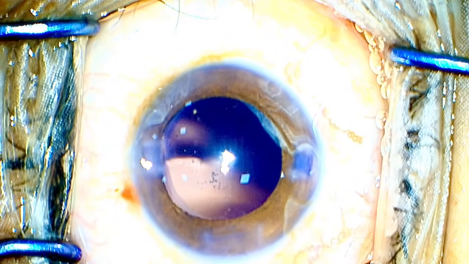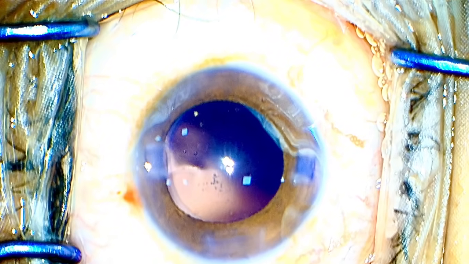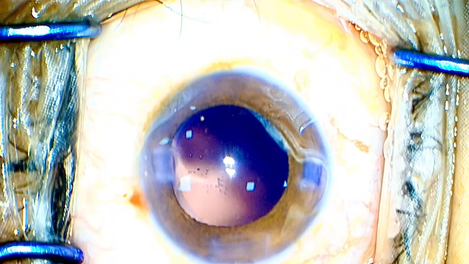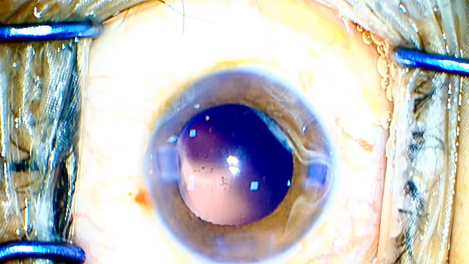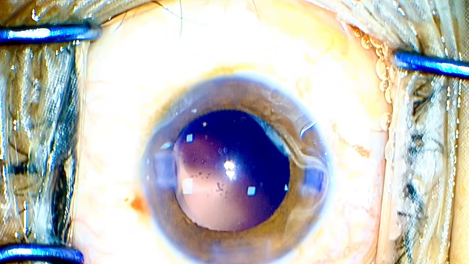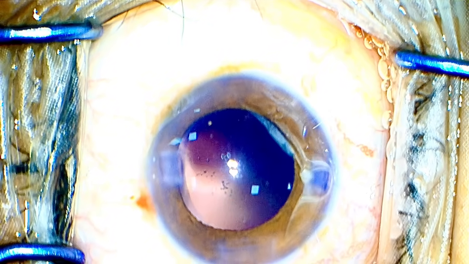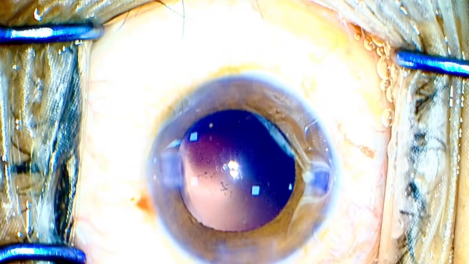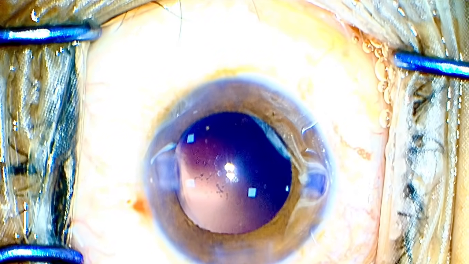If it's any other case, your technique should change. If the patient has high astigmatism, the technique should change. If it's a toric case, your technique changes. If it's a multifocal toric IOL, the technique changes. So all these cases I'm going to discuss in the next video.